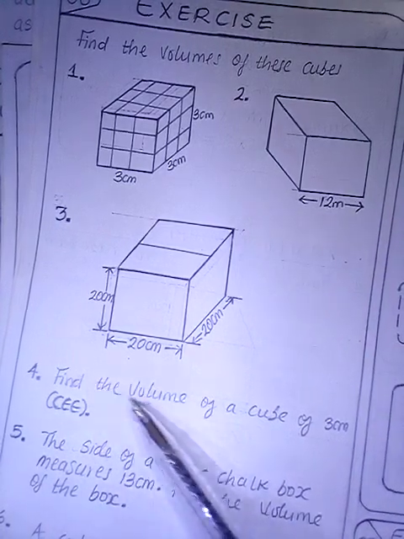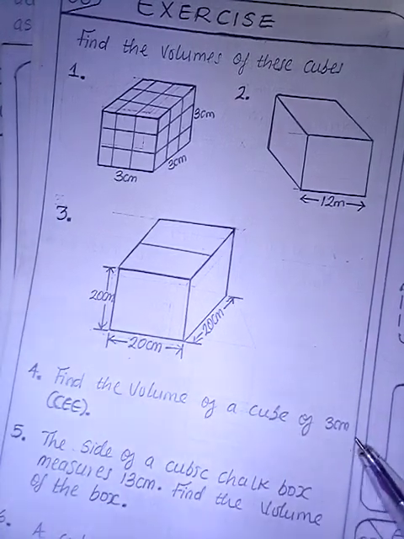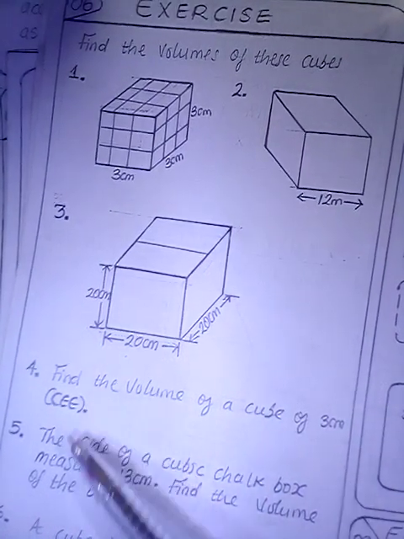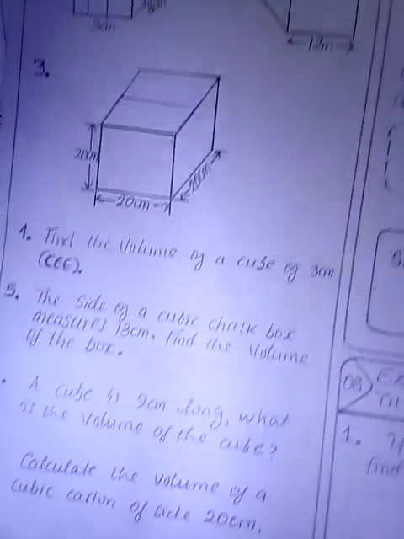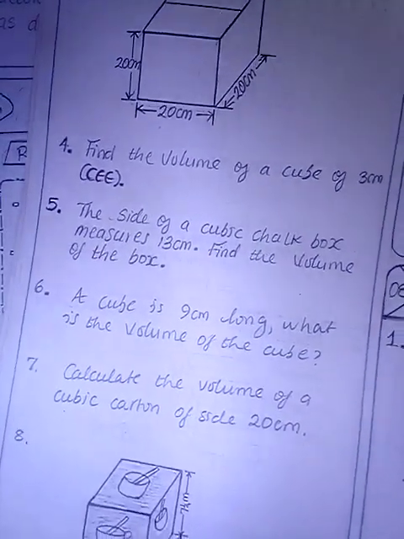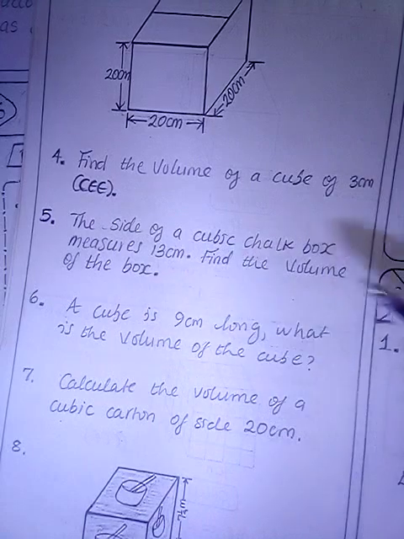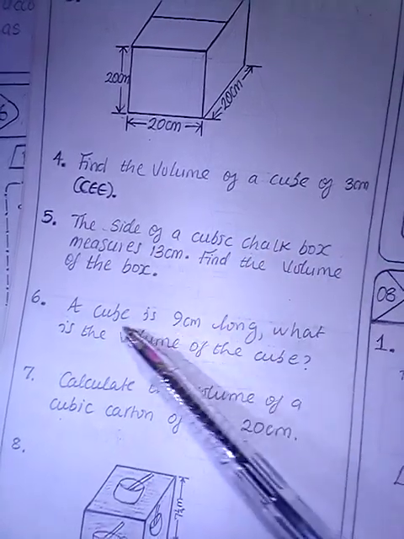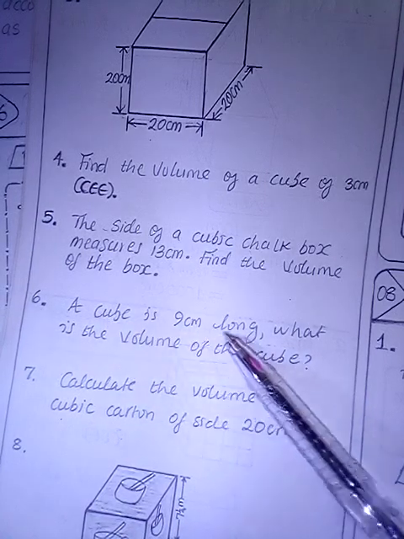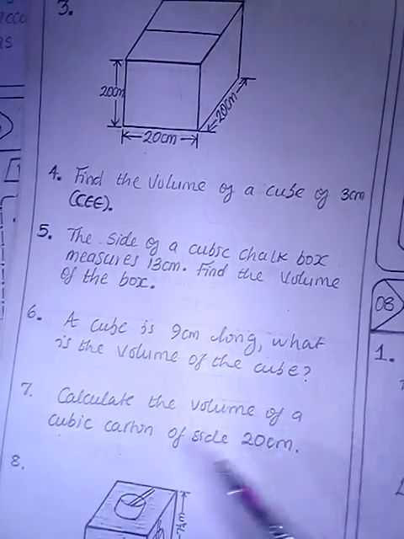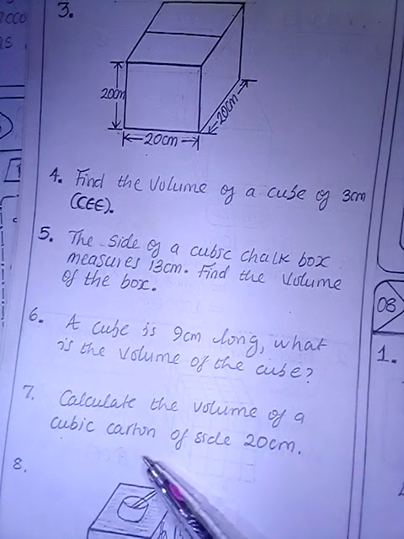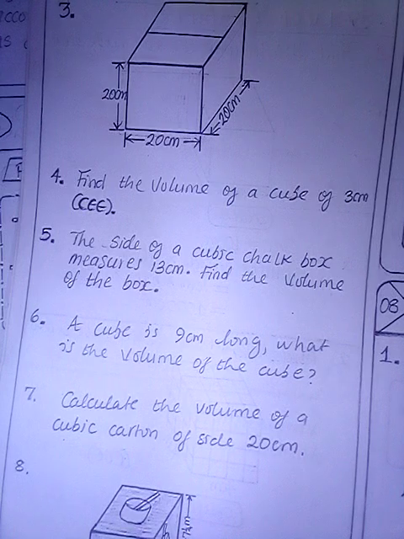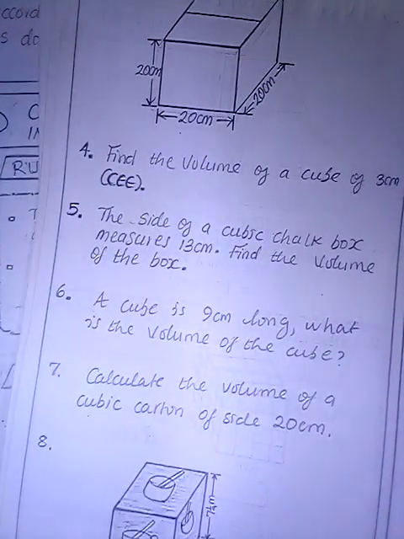Number 4 is find the volume of a cube of 3 cm. This is a common entrance question. Then number 5, the side of a cubic chalkboard measures 13 cm. Find the volume. Number 6, a cube is 9 cm long. What is the volume of the cube? Calculate the volume of a cubic carton of side 20 cm. Please do this and try to send me the answers.